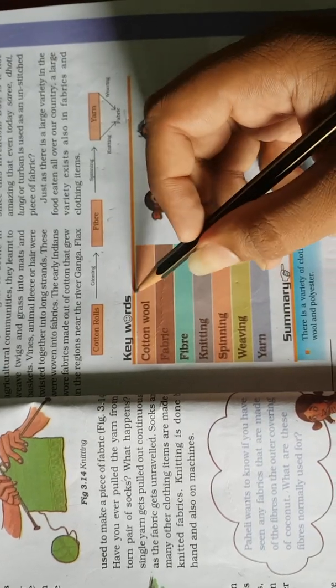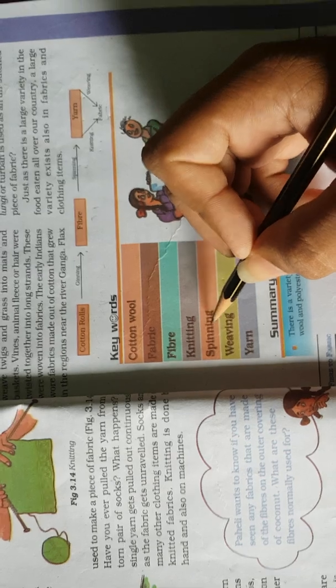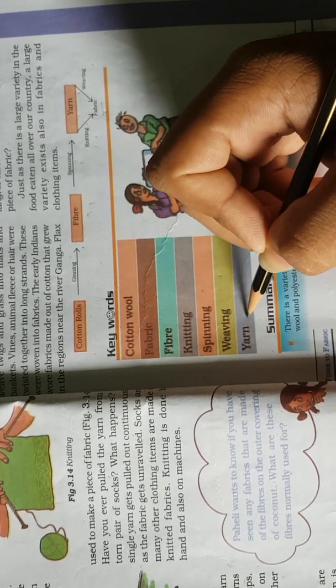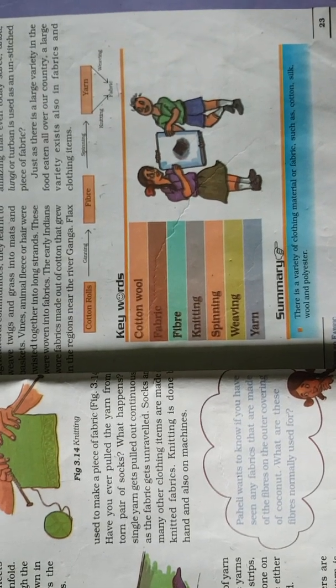Here they have given the keywords: cotton, wool, fabric, fiber, knitting, spinning, weaving and yarn. You have to write all these words three times in your notebook and learn them properly.